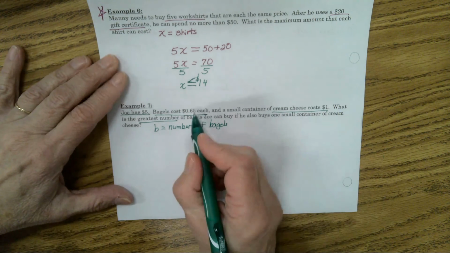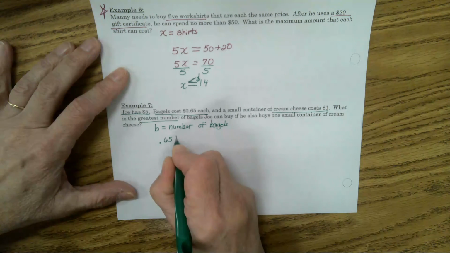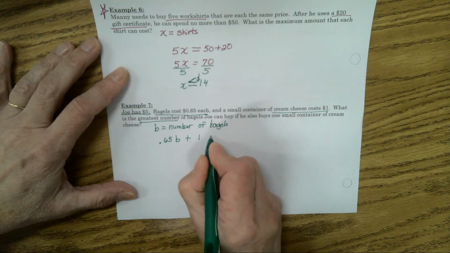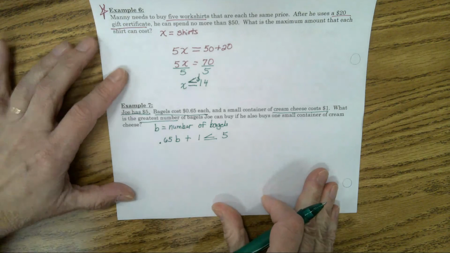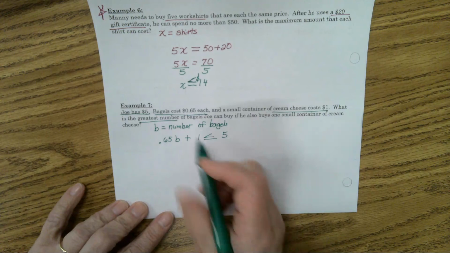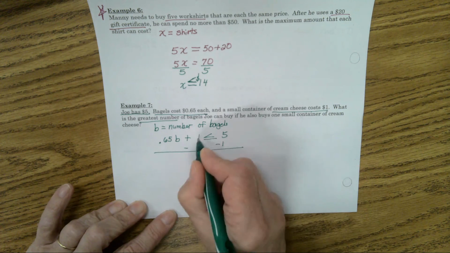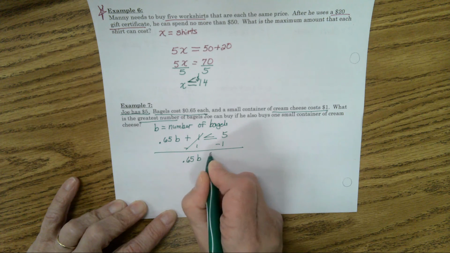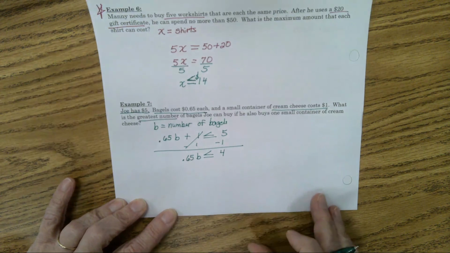So, how much are bagels? 65 cents each. So, 0.65 times B plus the cream cheese for $1 has to be less than or equal to $5. Everyone see how I got that? Now, to get rid of a plus 1, we minus 1. Draw your line. Now you have 65 cents times B has to be less than or equal to 4.